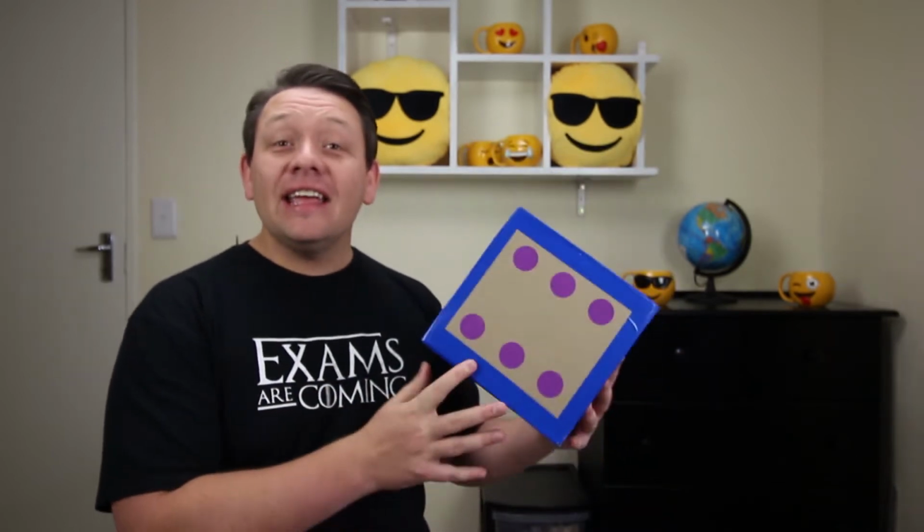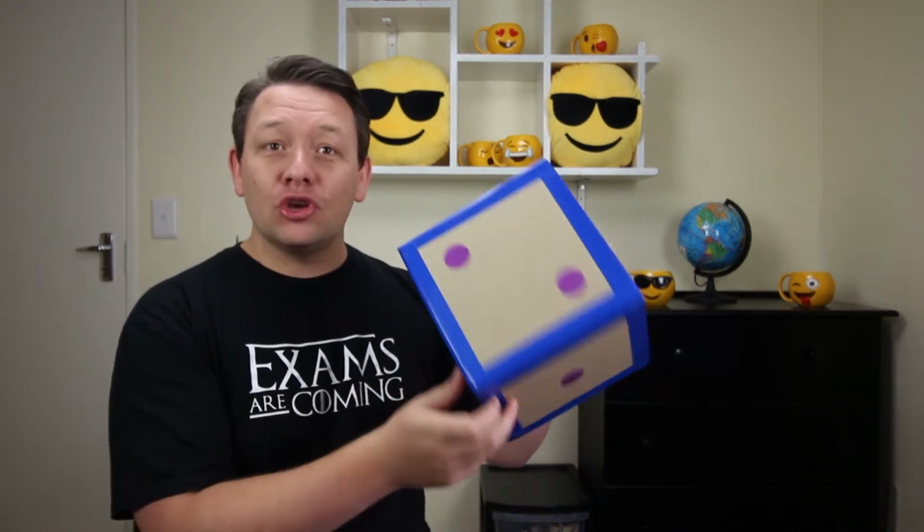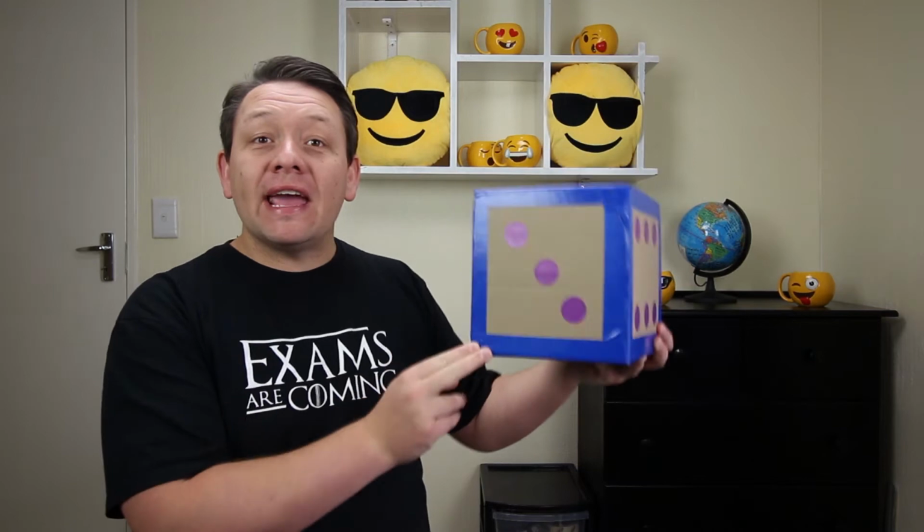So what is nice about the dice? It's a shape. In actual fact, it's a 3-dimensional shape. So if you're teaching content on shapes, you can start off with the normal 2-dimensional square and then show children how to convert this into a 3-dimensional cube. So how do you make a dice?